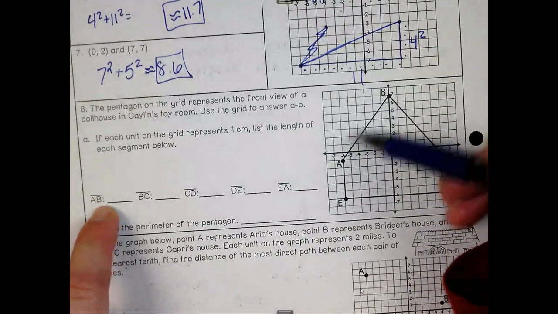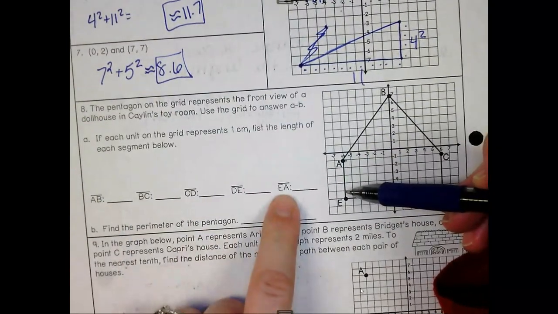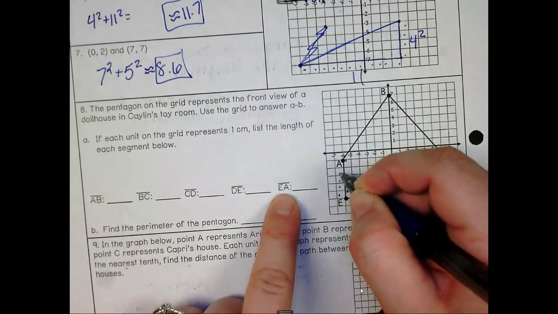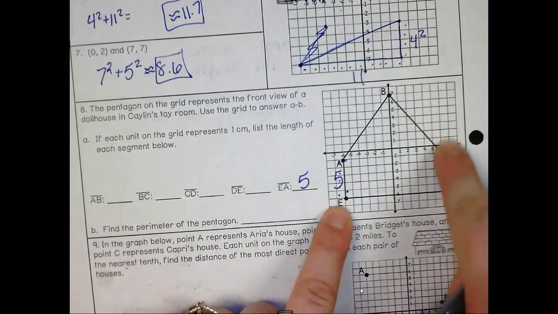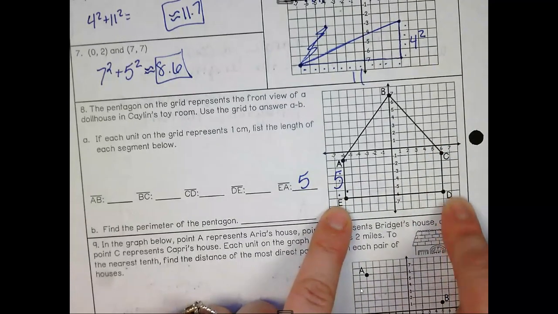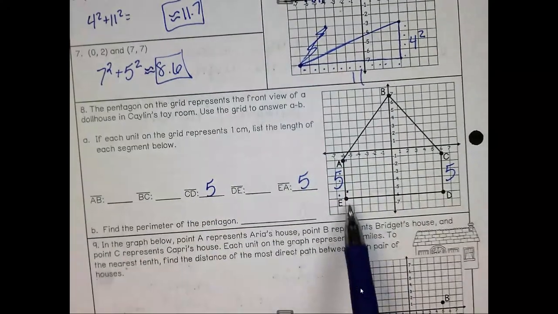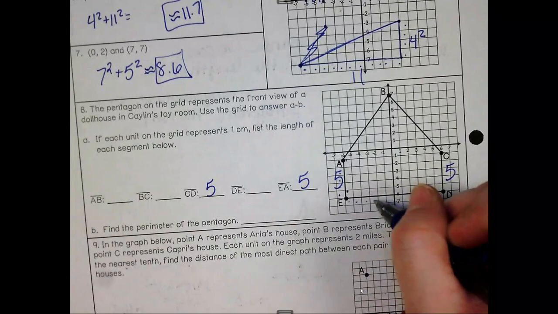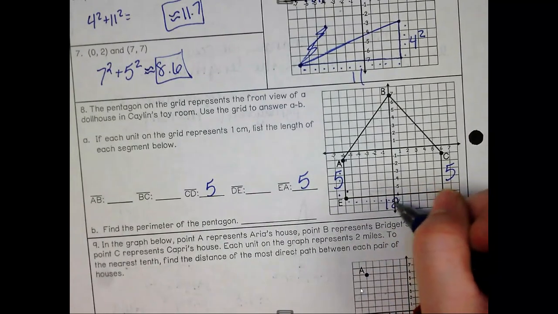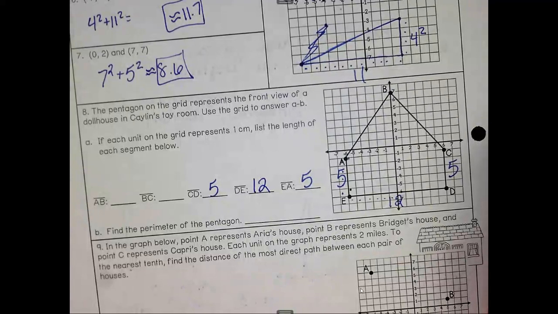Well, right here, I don't know AB. I have to find it. Do I know AE? Yeah. Okay, so 1, 2, 3, 4, 5. So this is 5. What do you think that makes this? 5. Okay, DE is what? 1, 2, 3, 4, 12. Okay, 5. So AB and BC, is it possible for me to find that? No.